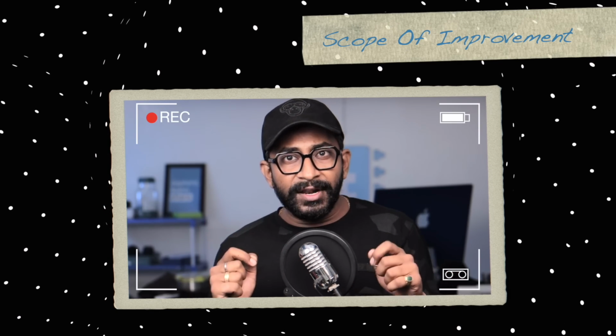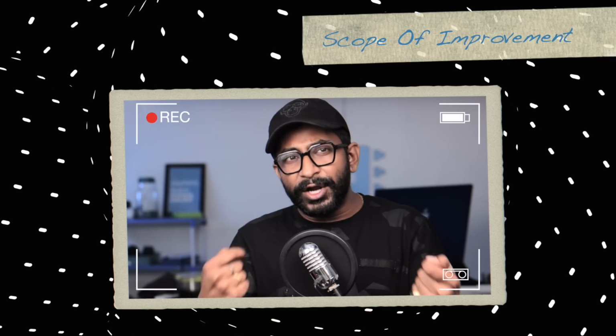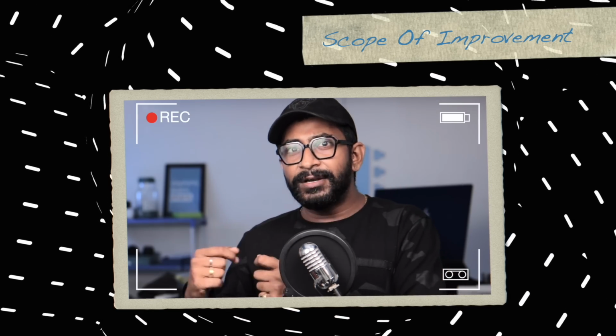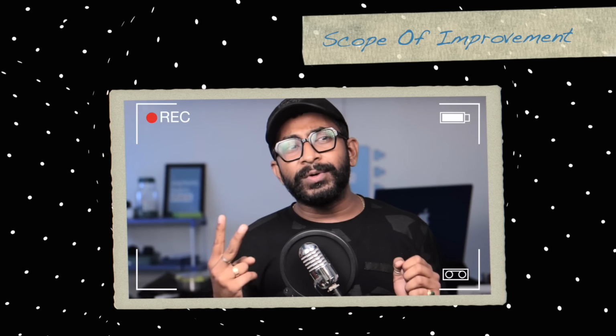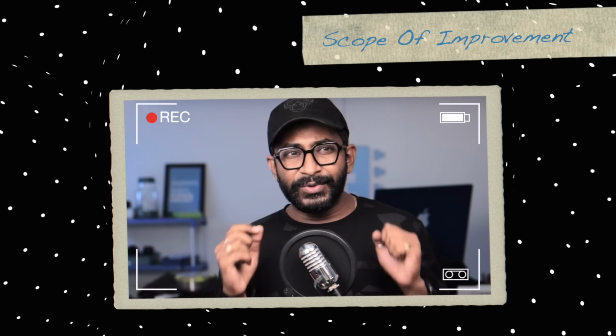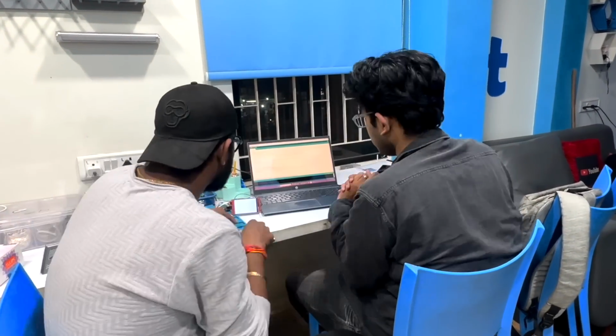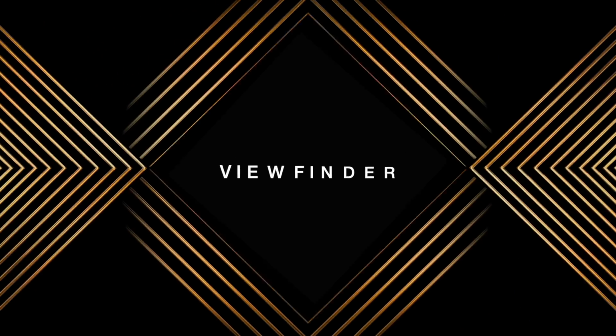Secondly, in this model, we are able to provide the fixed question, but there should be some option to ask different question about different images. So these two are the scope of improvements in this project, so we'll be definitely working on it. So we tried to work on both the improvements, starting with the viewfinder.